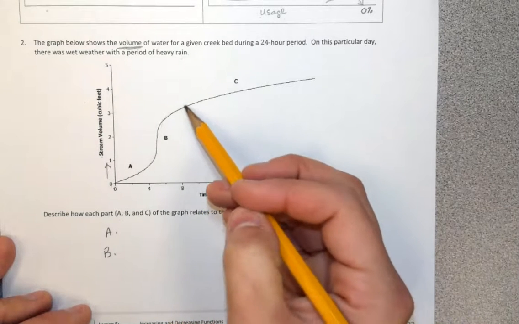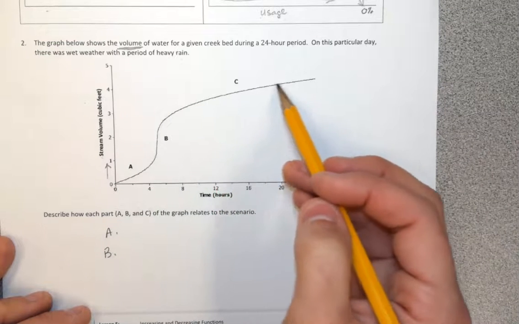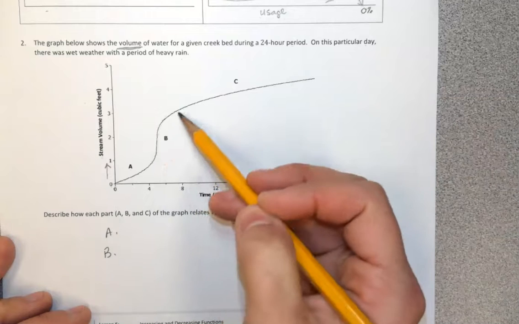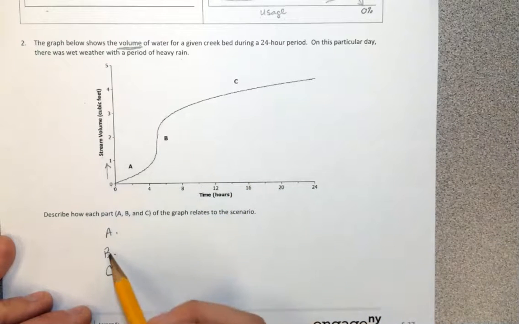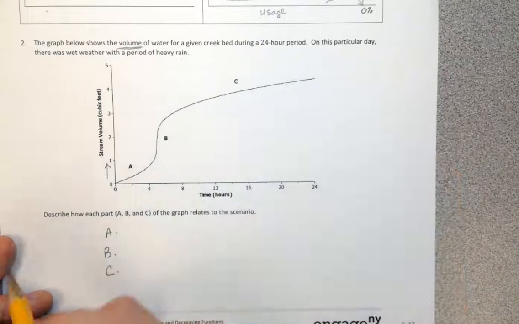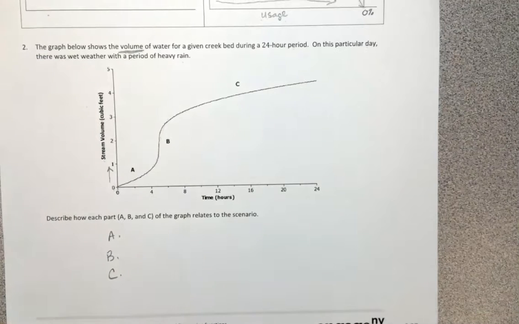The heavy rain begins to subside or die down, and the volume of water continues to increase. So it's still maybe sprinkling, but it's not the torrential downpour that we have right here. So your answer for this, you should have A, B, and C, and you should be describing each part of this graph just like I did. If you need to go back and re-listen to that part, then you can definitely do that.